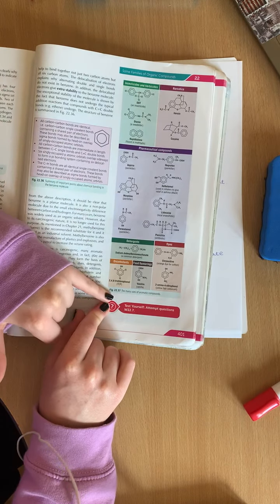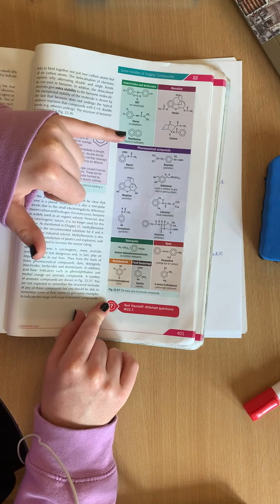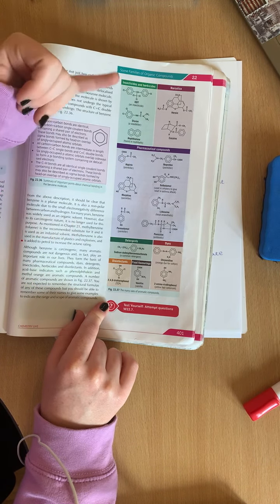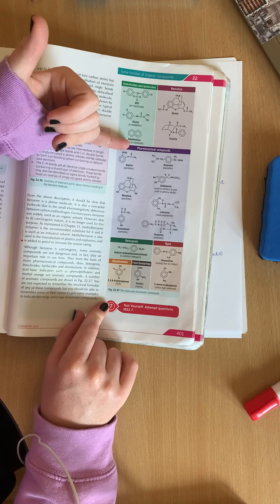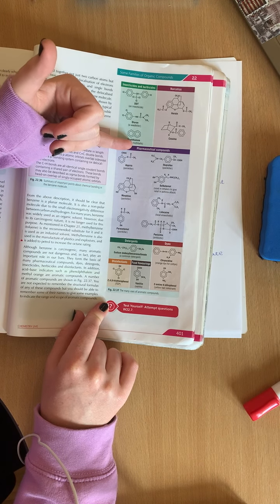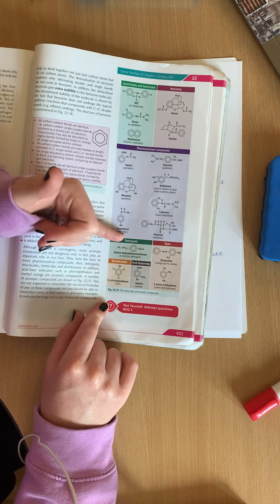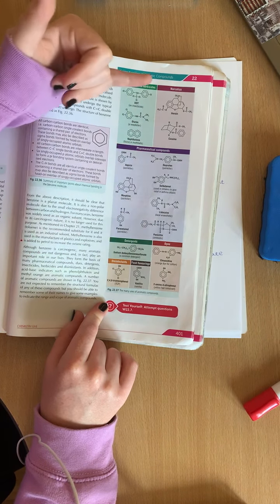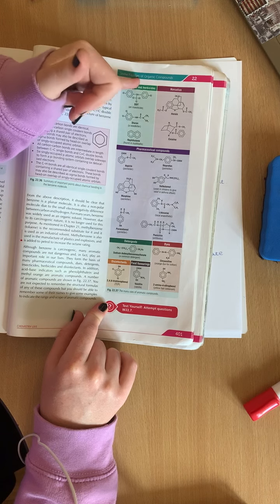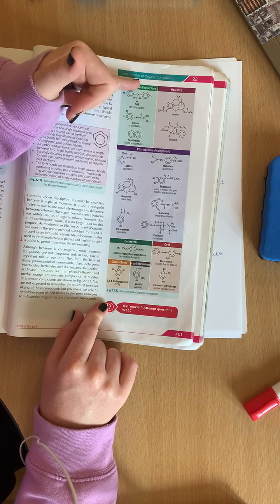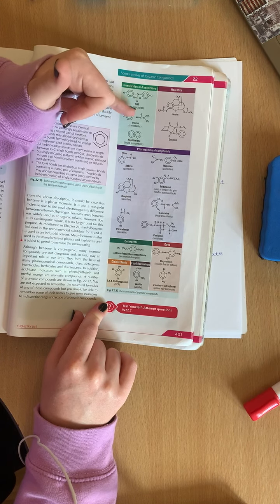As I said, you do need to know one example of each of the ones that I've gone through. You need to know one example of a pharmaceutical compound, one example of a detergent, one example of a dye, one example of a herbicide. They're the main ones that I'd focus on. You just need to know the names, and you don't need to know the structures.